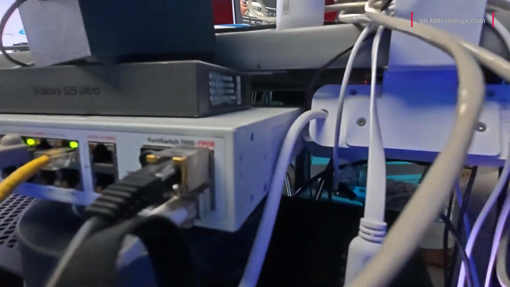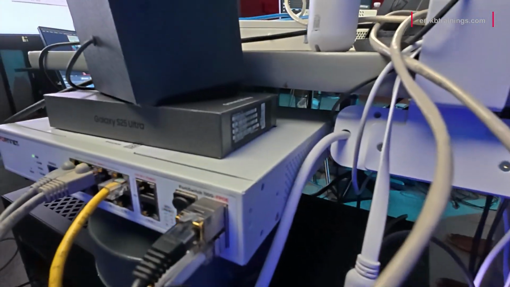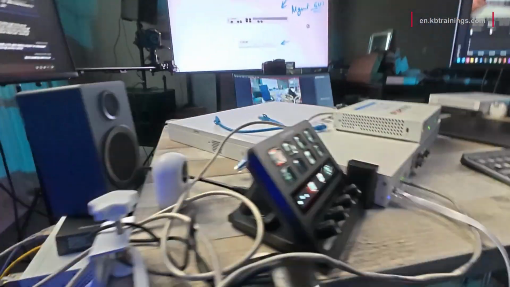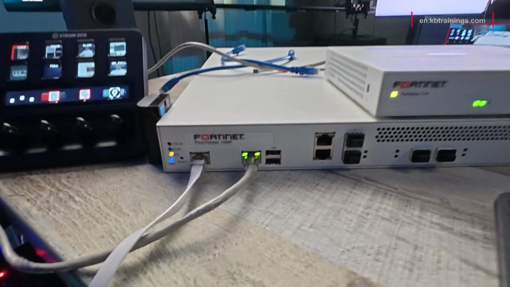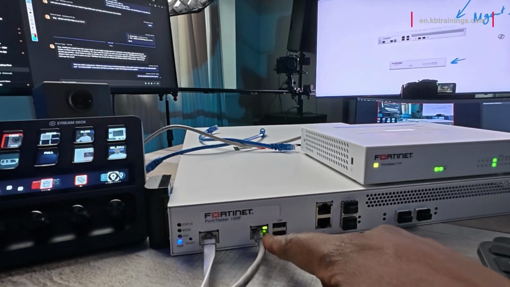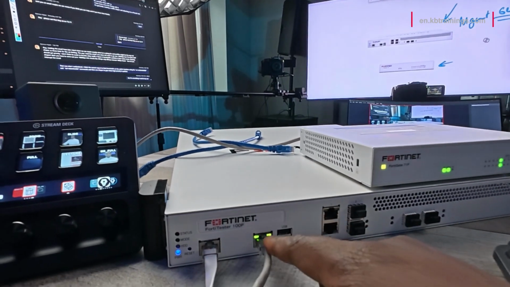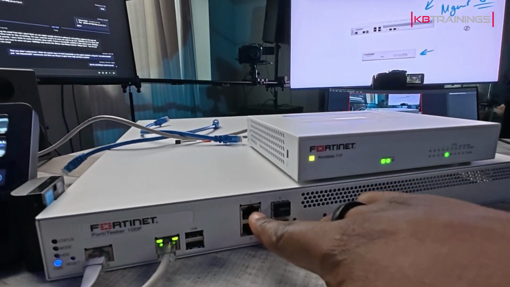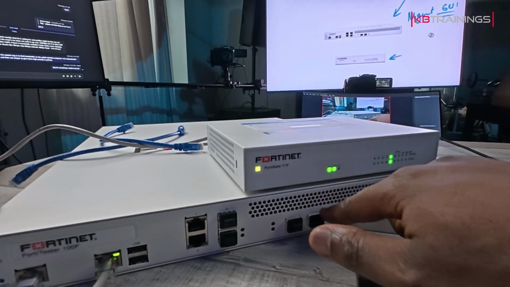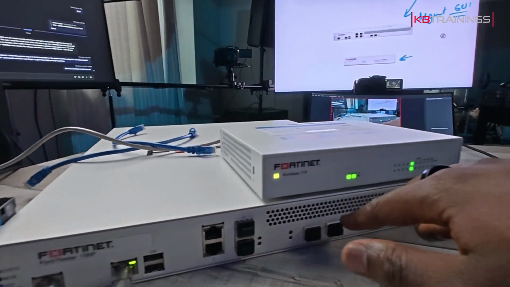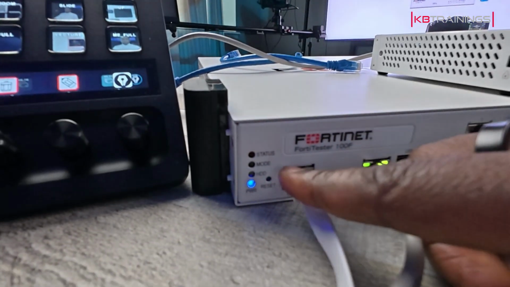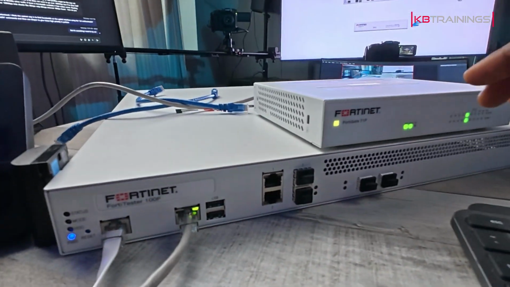This is my FortiSwitch where I connected the FortiGate and the FortiTester. Right now we have this cable, I mean this management port. I'm going to make sure that it's either DHCP or I can set a static IP on it. And then we have ports 1, 2, 3, 4, 5, and 6 on the FortiTester. 3, 4, 5, and 6 are SFP+, and again this is the 100F FortiTester, and that's it.